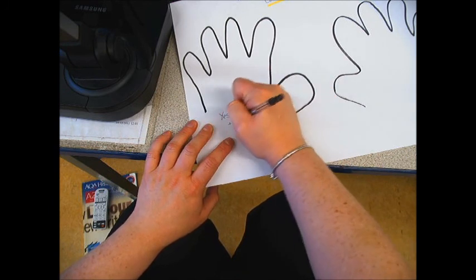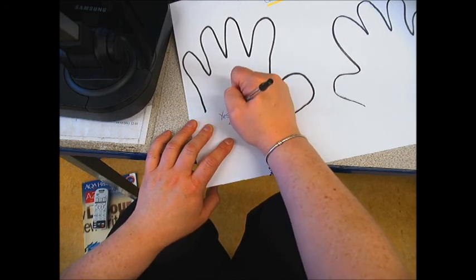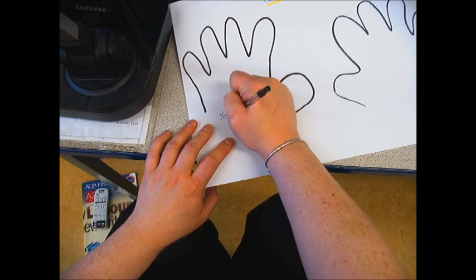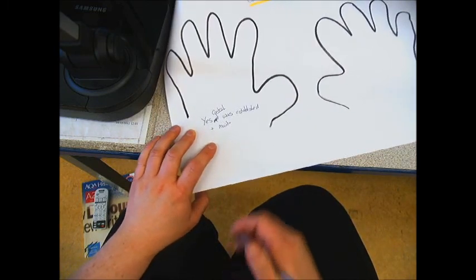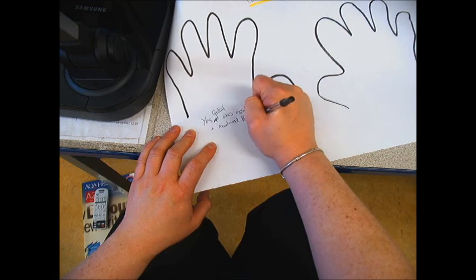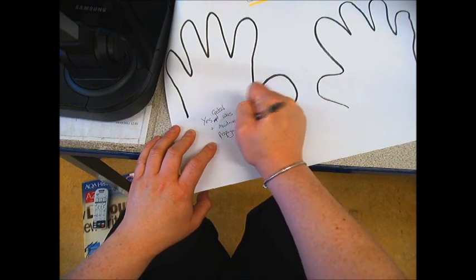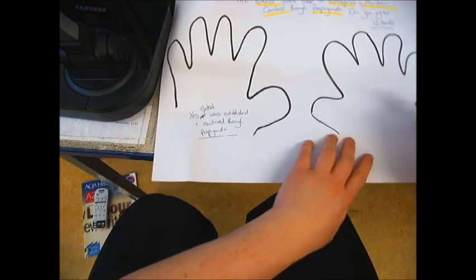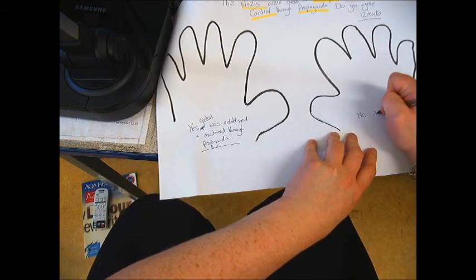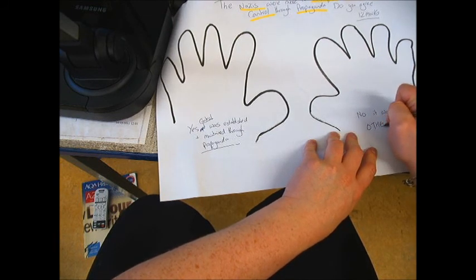So let's get started. When we're first looking at the claim in the question, it would be yes, the Nazis did establish and maintain control through propaganda. Now, some of you might not particularly like this hand technique, but it's a really good method to remind you that you're doing one side of the argument and then the other side, so on the one hand and on the other hand.